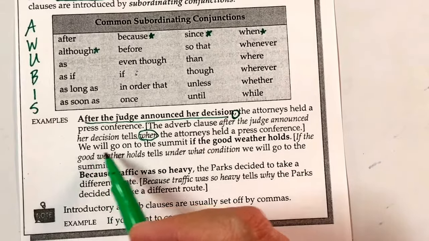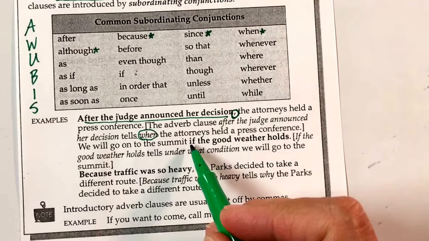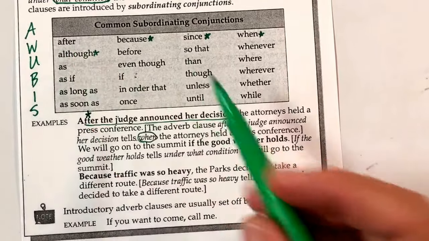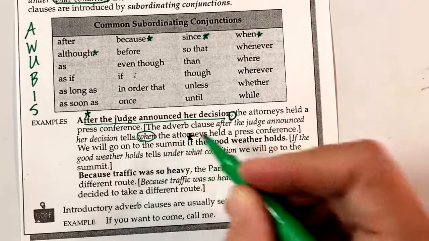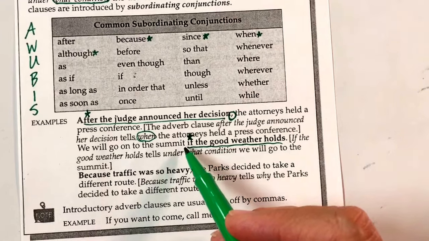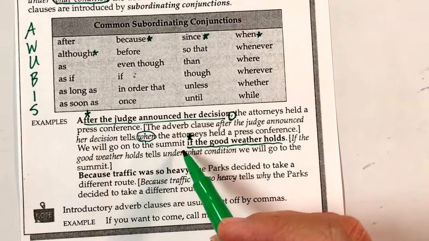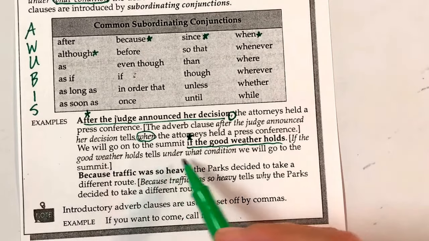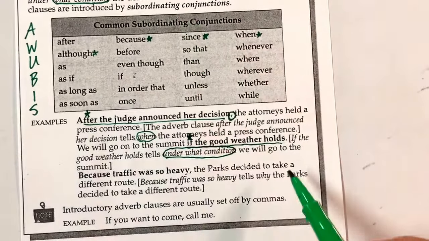Okay, here's another one. We will go to the summit if the weather holds good. So here's that. I'm going to go ahead and put like a little star over the subordinate conjunction. Here it is there, if. See it? It starts the adverb clause and then you have it. I want you to notice there's no comma there. When the adverb clause is at the end of the sentence, there's no comma needed. So if the good weather holds tells under what condition. Okay, there's that adverb question being answered.